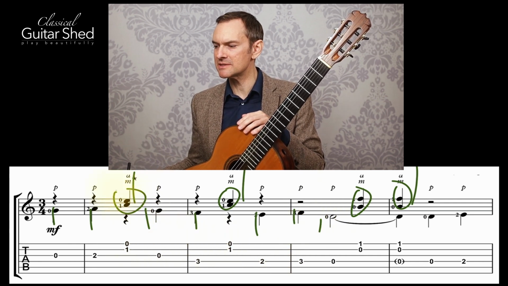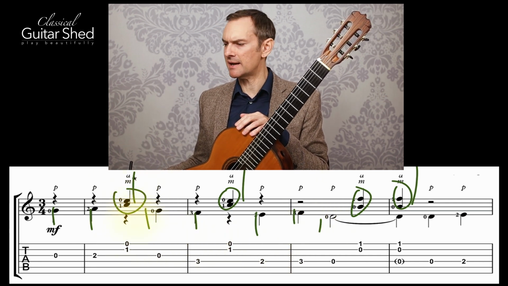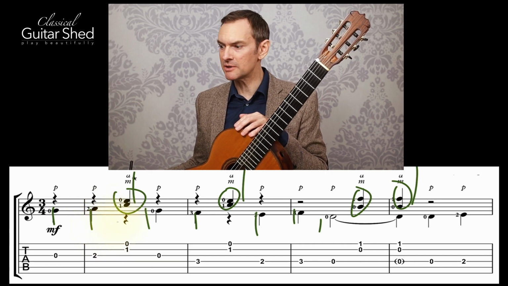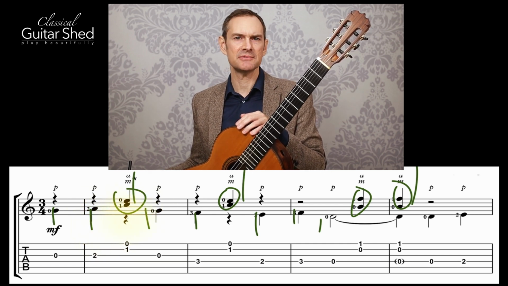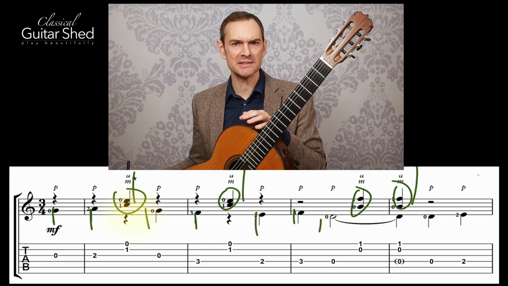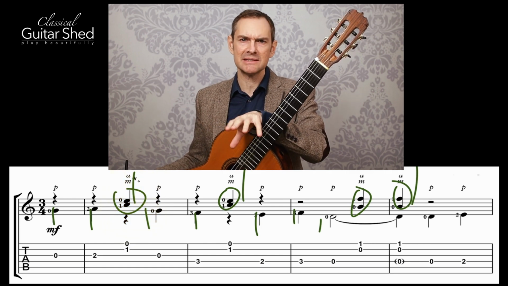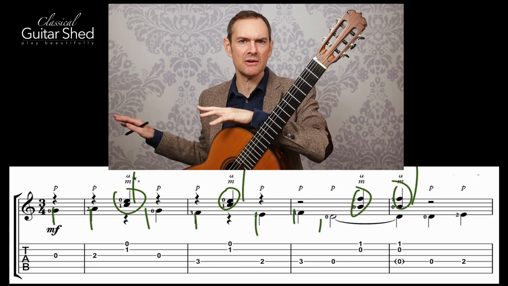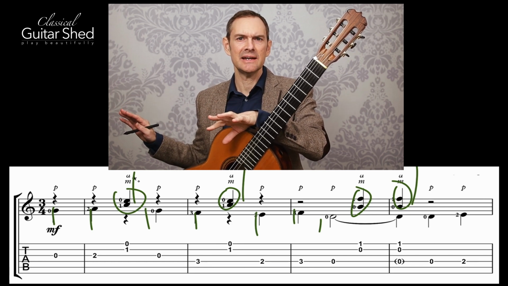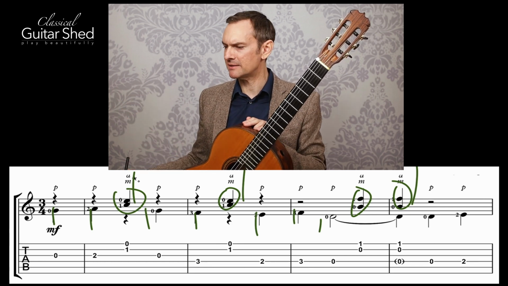Oftentimes with these chords, less so in this one because it's not happening at the same time as the melody note, but oftentimes what you'll find is that there are these accompaniment parts that can drown out the melody, especially if there are moving bass lines and all this kind of stuff. The melody can get lost within all the stuff. And so instead, it's great to just bring out that melody.